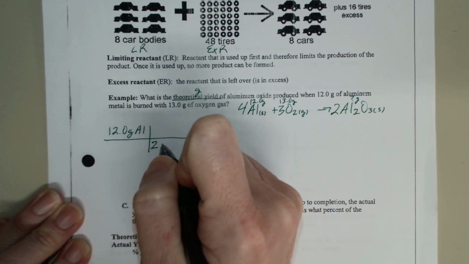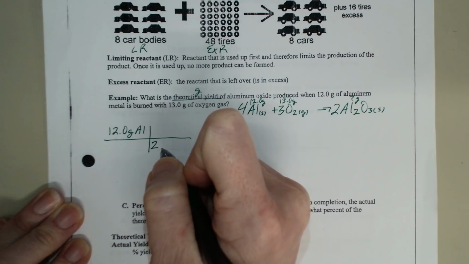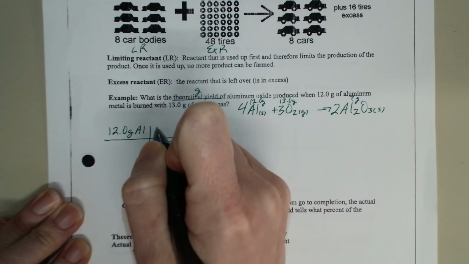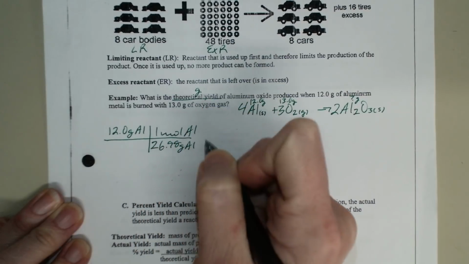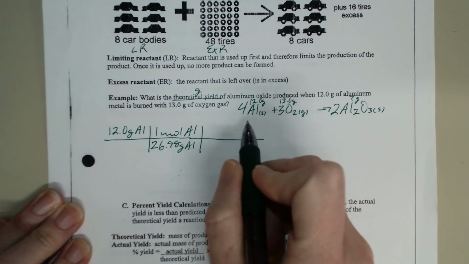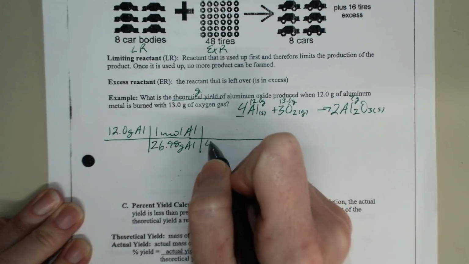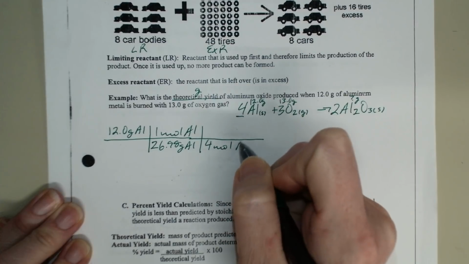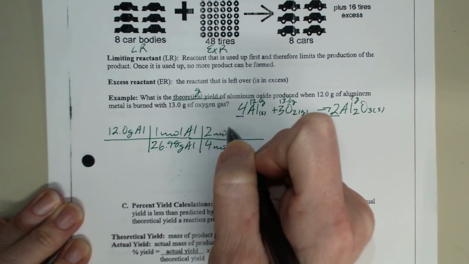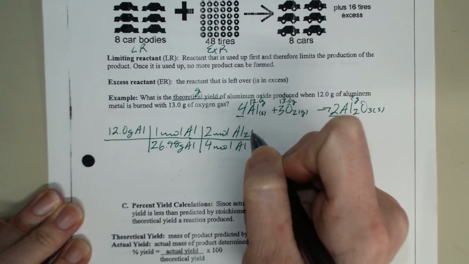and for every 26.98 grams of aluminum, that's 1 mole of aluminum. And for every 4 moles of aluminum, I make 2 moles of aluminum oxide.